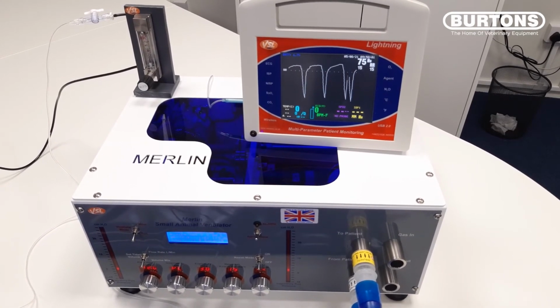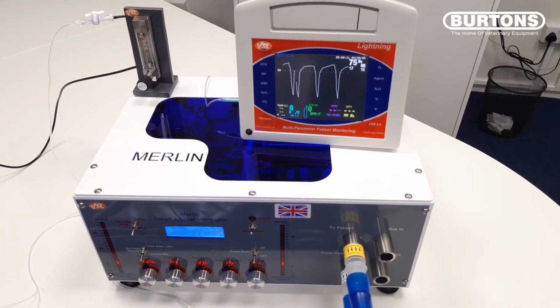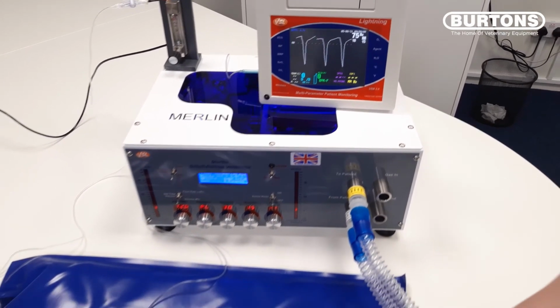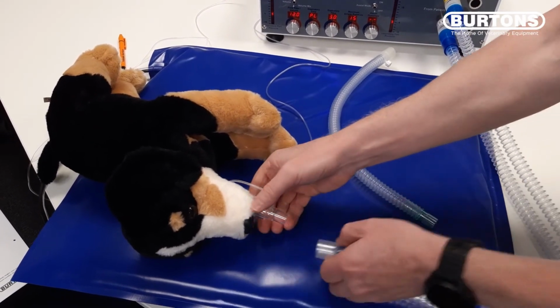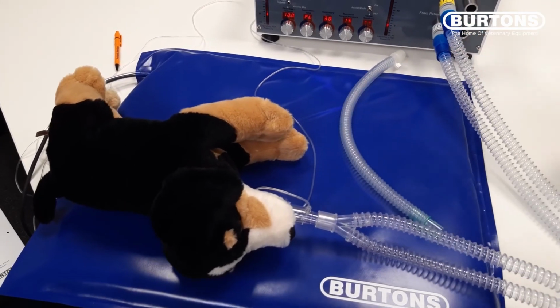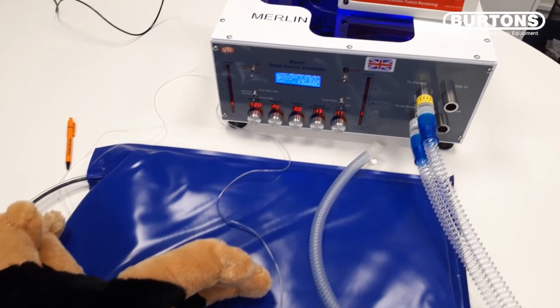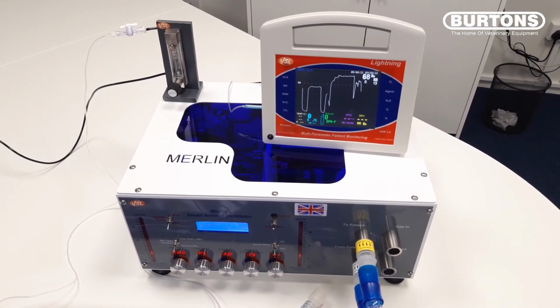Just to prove the point further, I'm going to remove the dead space now and see a return to normal of the end tidal CO2 value. Having removed the dead space, we should see a fairly quick fall in the end tidal value.